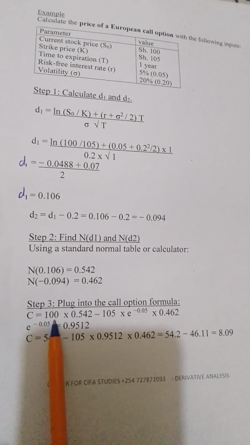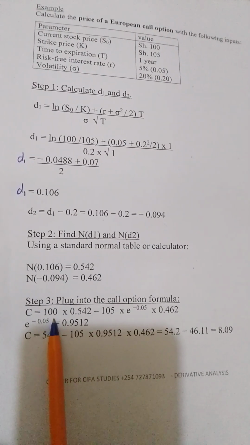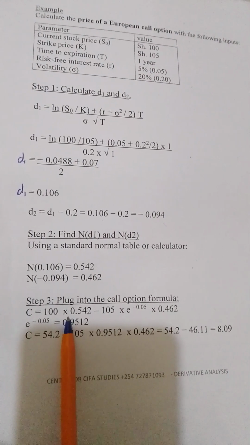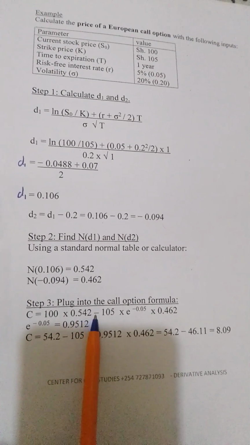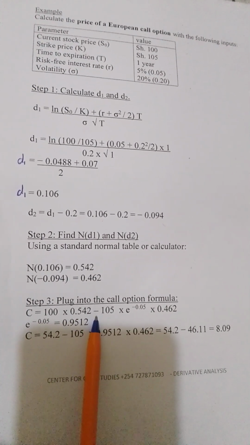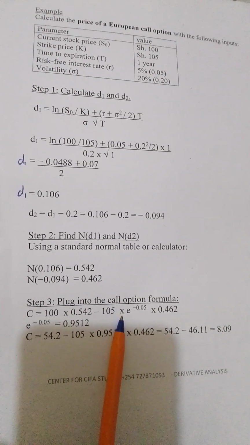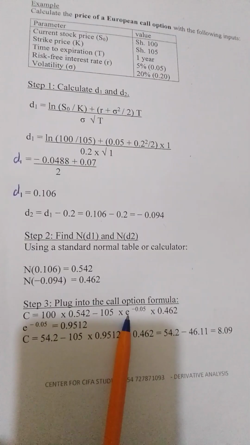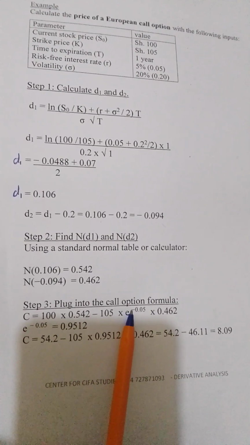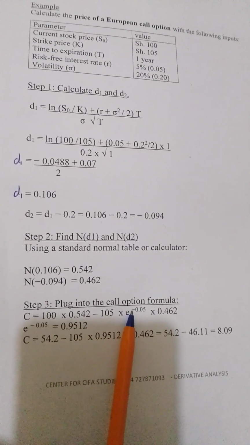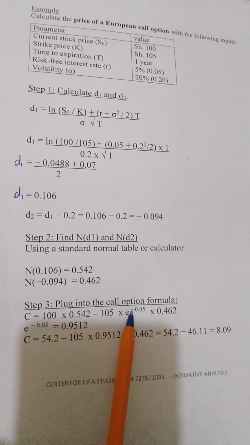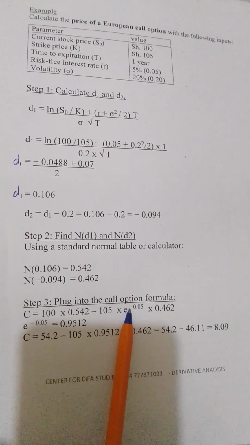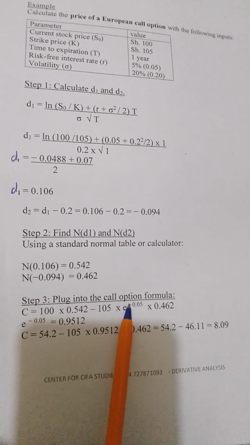Now 100, we know, is the current stock price, times 0.542, that is ND1, minus the strike price multiplied by e. I've told you what e is: the exponential function raised to negative T times R. Our R is the risk-free interest rate, 0.05. We multiply by T. T is 1 year.